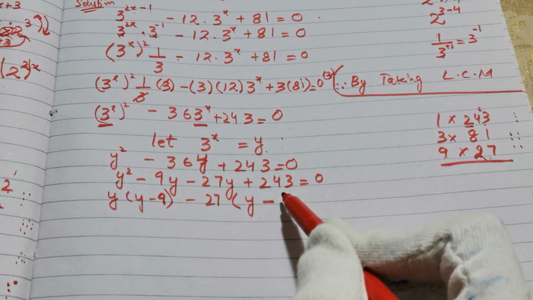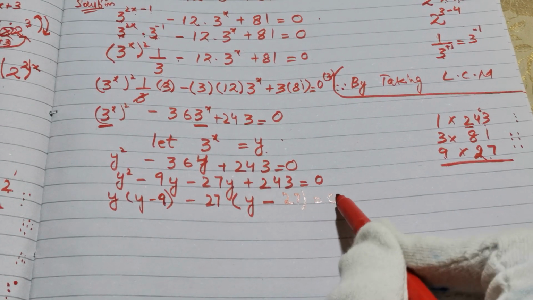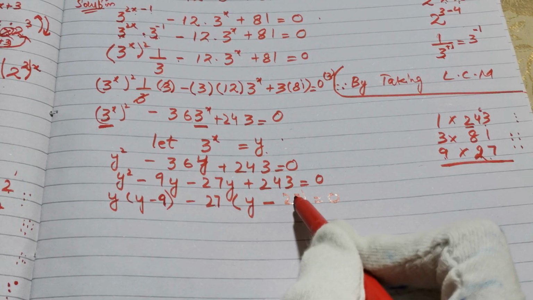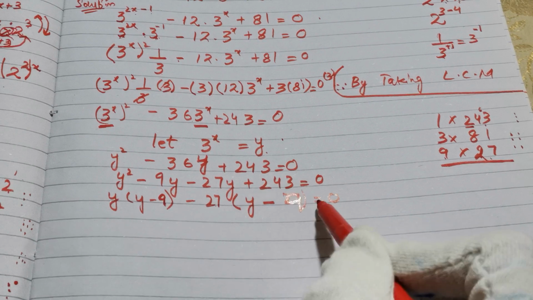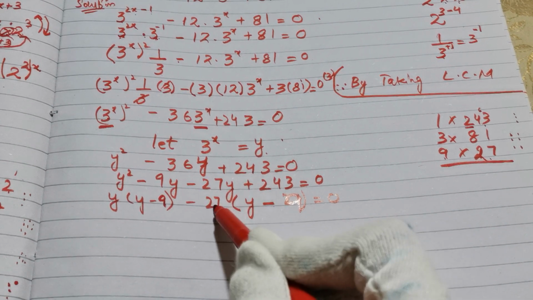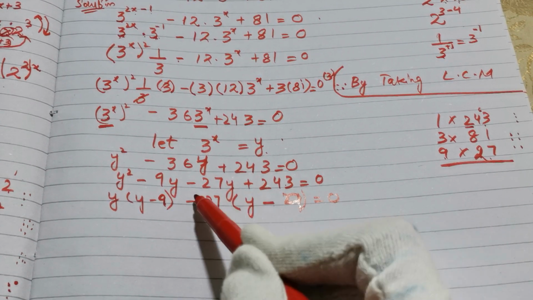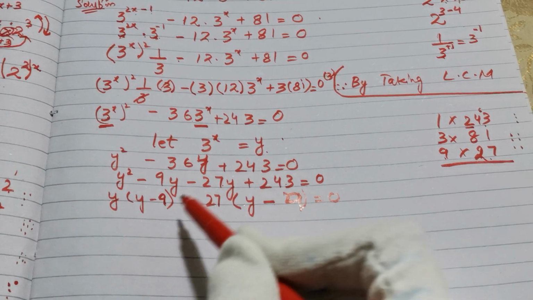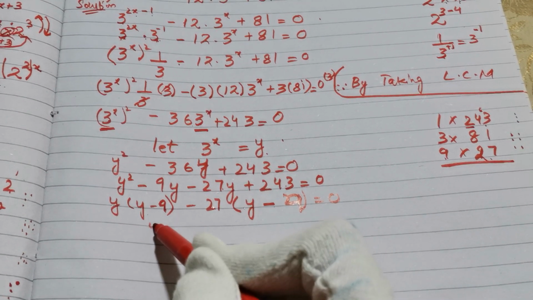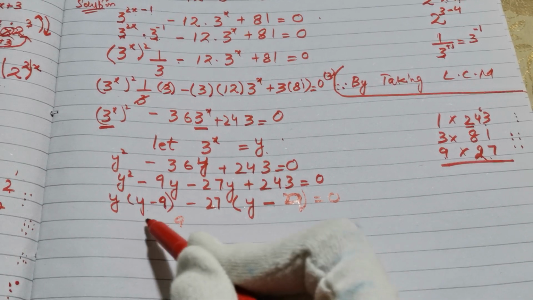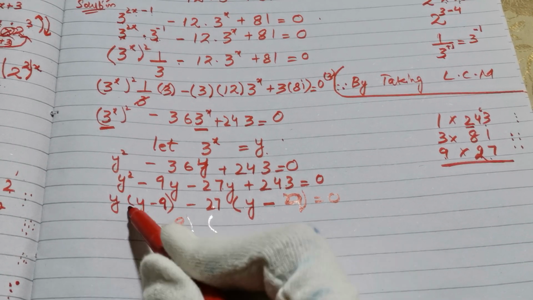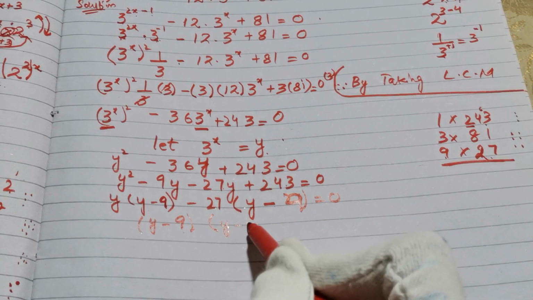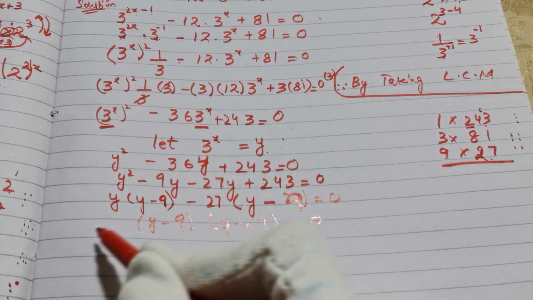y minus 27 equal to 0. Sorry, 27 9s are 243. 27 1s are 27. Y minus 1, y minus 9, y minus 9. And we will write it one time, and y minus 27 equal to 0.